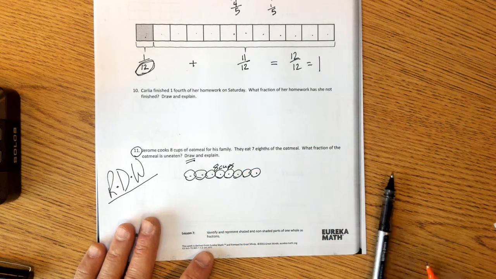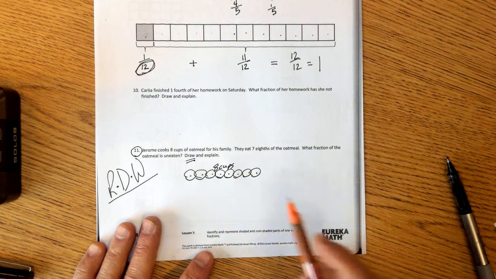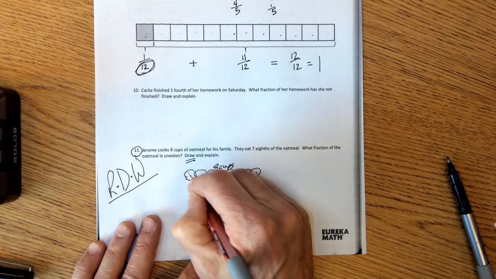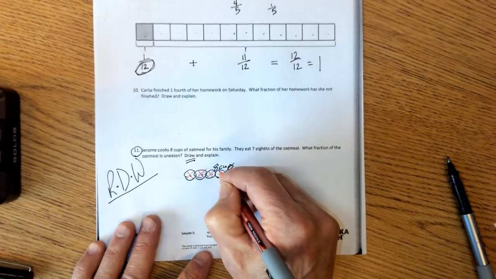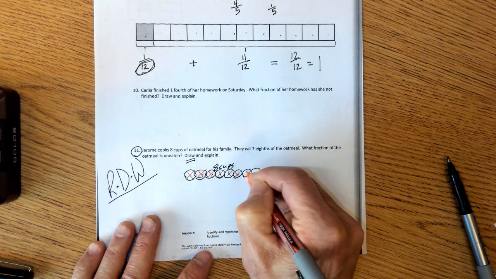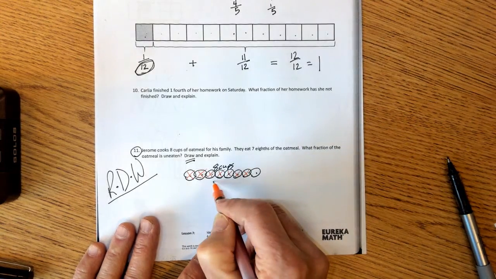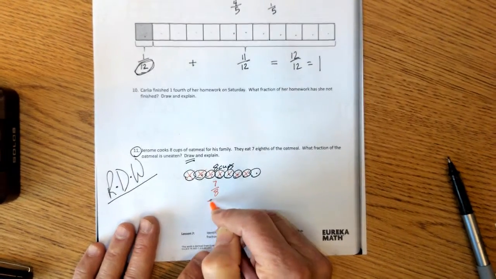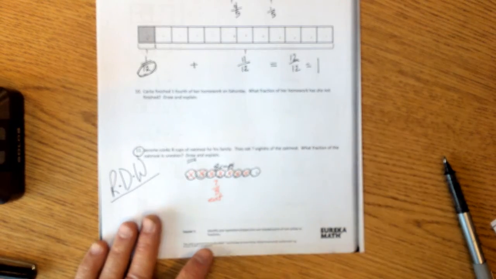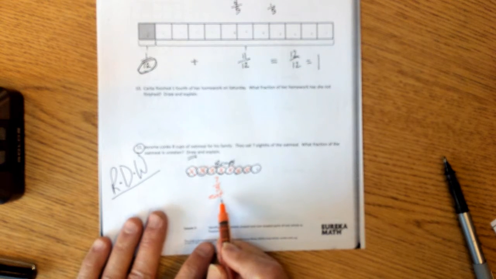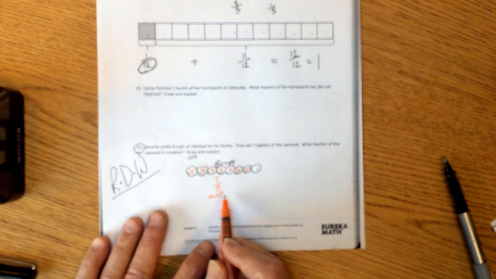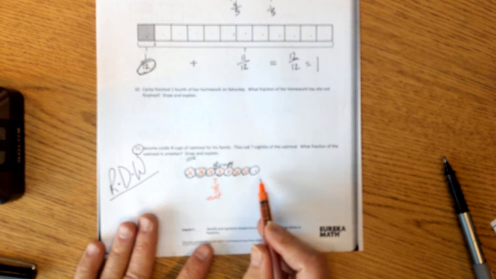They eat 7/8 of them. Well, let's show that. I'm going to show them with another color. 1, 2, 3, 4, 5, 6, 7. All right. That's what they eat, right? I'm going to even label that. They eat 7/8. See how that drawing just kind of shows what's going on? Then you can kind of see the answer.